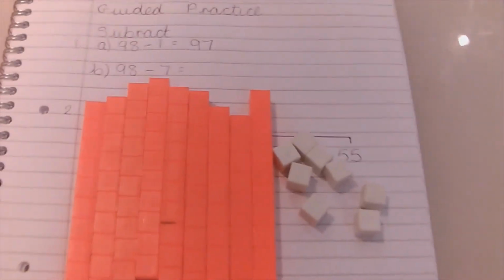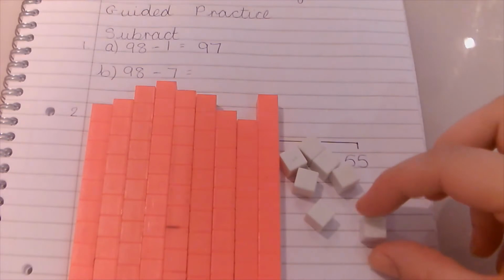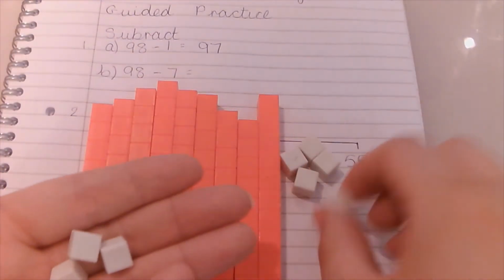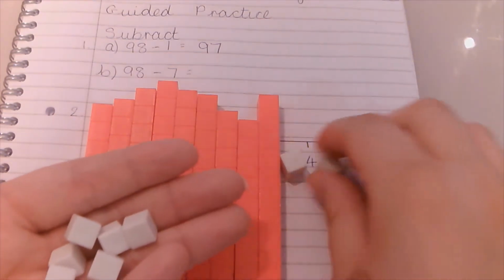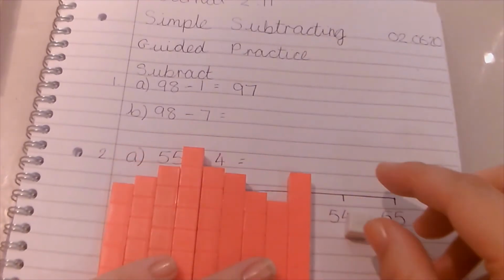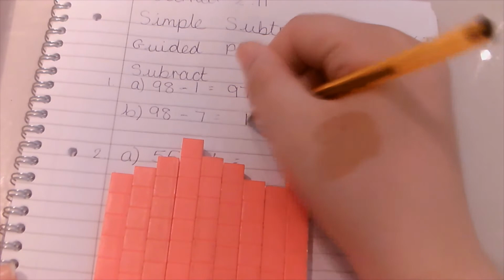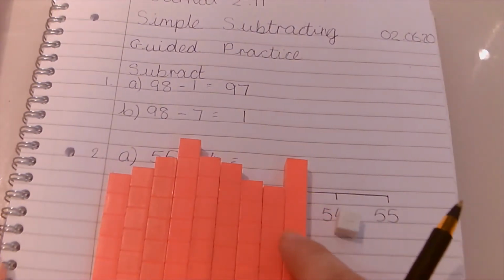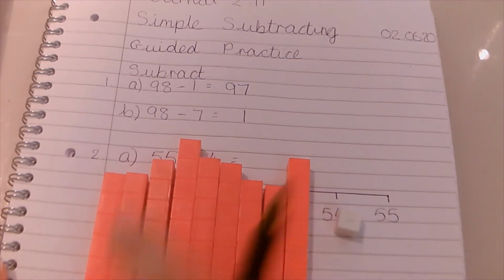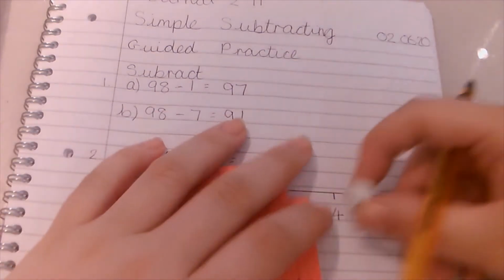So when we're doing this with base 10, all we have to do is actually take them away. So let's count out 7, it's just 7 ones, count out 7 ones. 1, 2, 3, 4, 5, 6, 7. So we're just going to take them away, put them back in the box. Now let's count how many we have left. So we'll start with our ones. We have 1 left. So we can put that there. And how many tens do we have? 10, 20, 30, 40, 50, 60, 70, 80, 90. 9 tens, which makes 90. So our answer is 91.